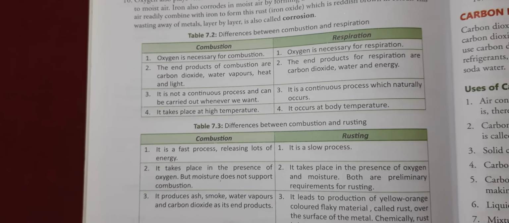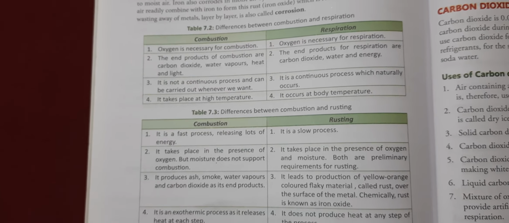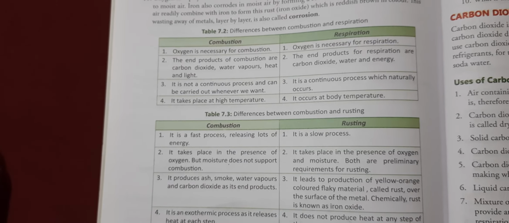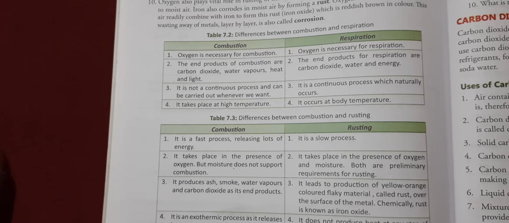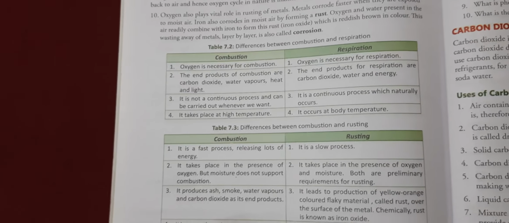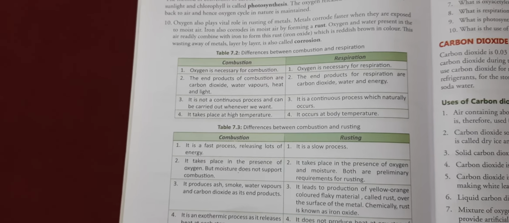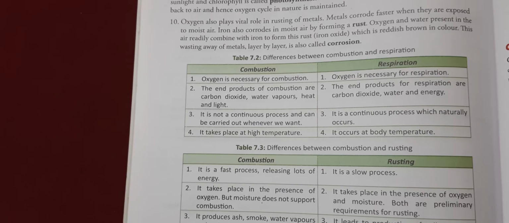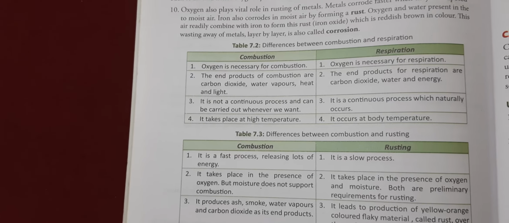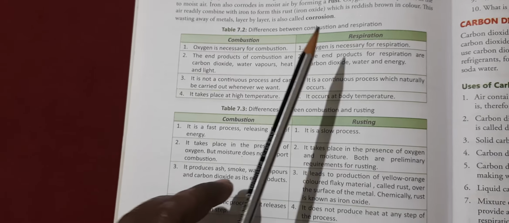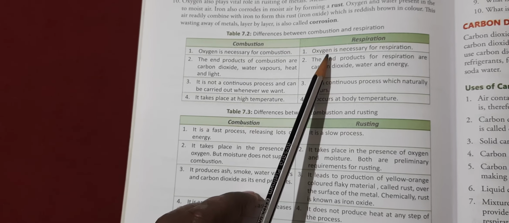Okay, on the next page, you see a very important table of differentiation. First one is differentiation between combustion and respiration. Respiration is the process wherein we breathe in and breathe out. We take in oxygen and we breathe out carbon dioxide. Combustion is the process in which oxygen gas is needed for burning. So oxygen is necessary for combustion and also for respiration.